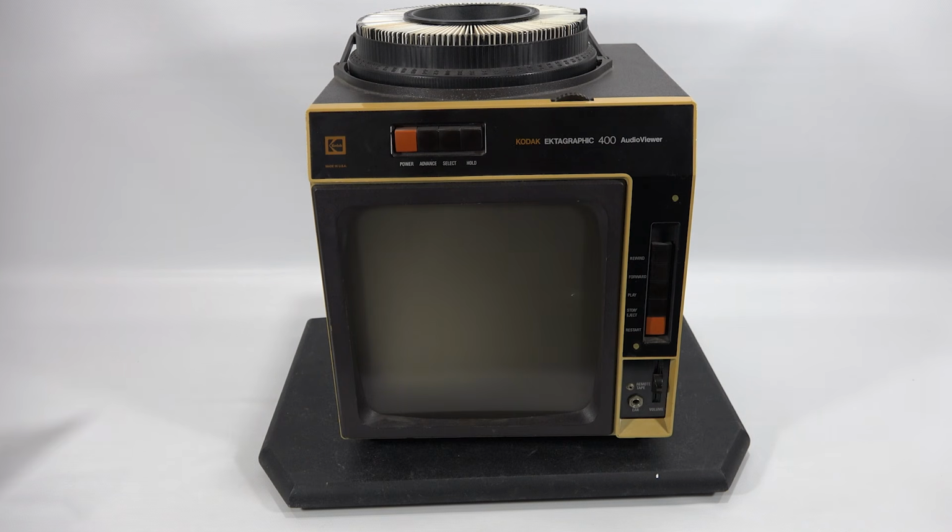So I printed a little information here. We have it for history. The Kodak Ektagraphic 400 audio viewer was first introduced by Eastman Kodak in 1978 and remained in production through the early to mid-1980s. It was brought to market as part of Kodak's new wave of audiovisual equipment following the industry standardization of the ANSI PH7.4 1979 format, which established the 1 kHz pulse as the universal method for syncing cassette audio to 35mm slide progression. So you can get special tapes that had a little pulse in them that would tell this Kodak player to advance to the next slide.